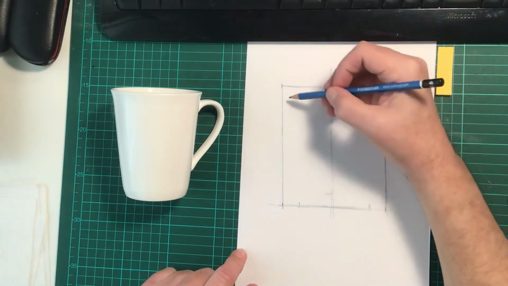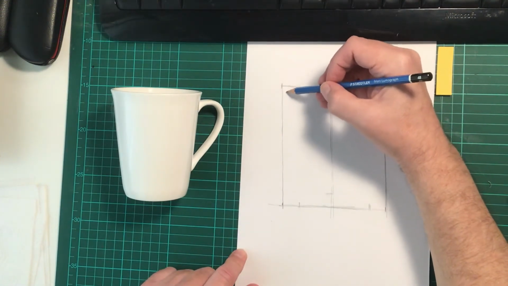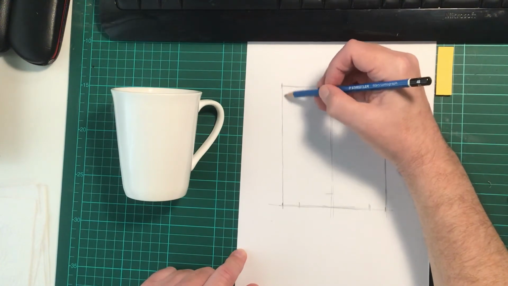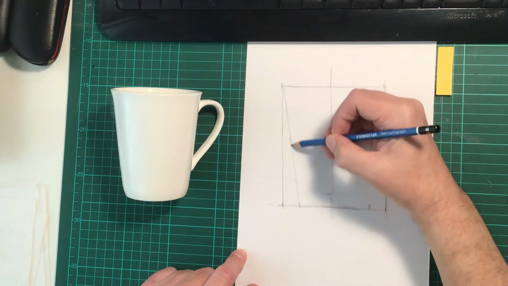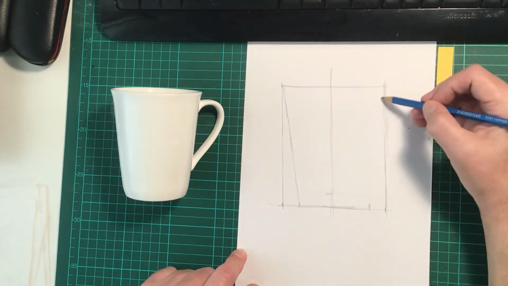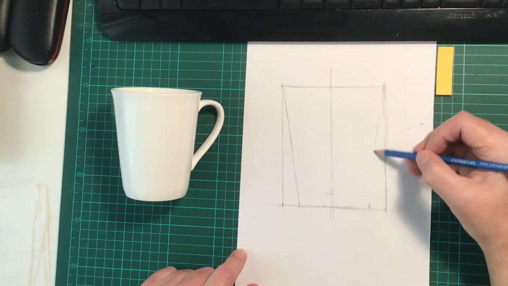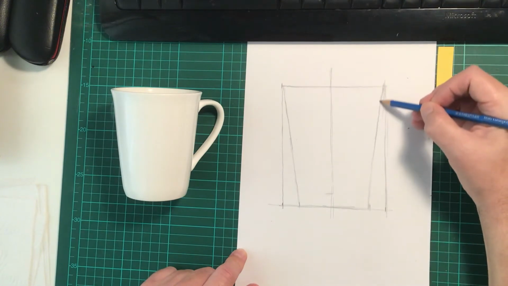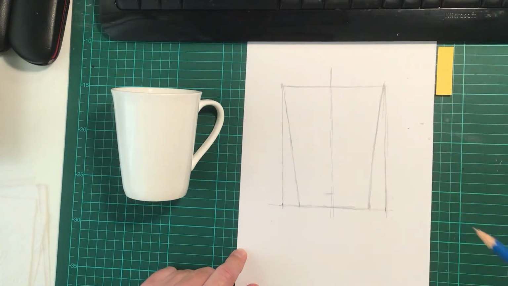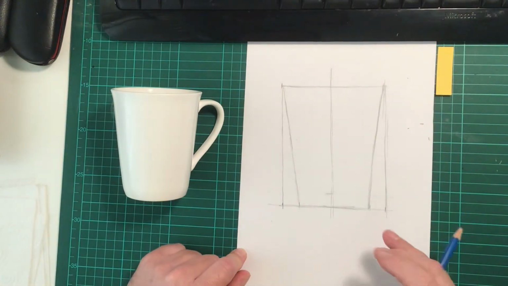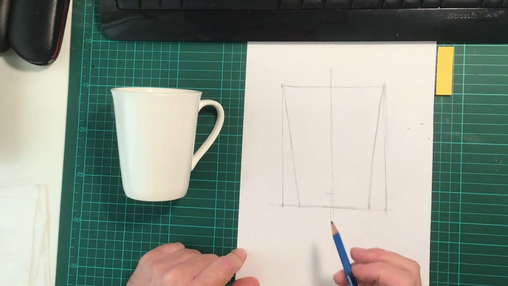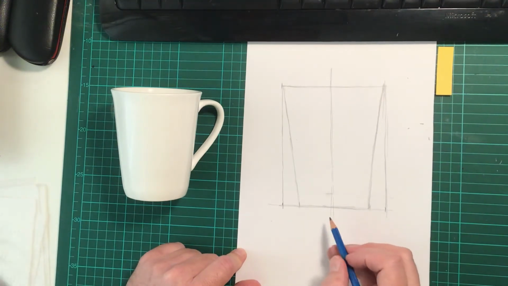And then what I can do is do a line that comes from there, and a line that comes from there down to the base. Okay. Now, what I need to do is make the bottom look curved.